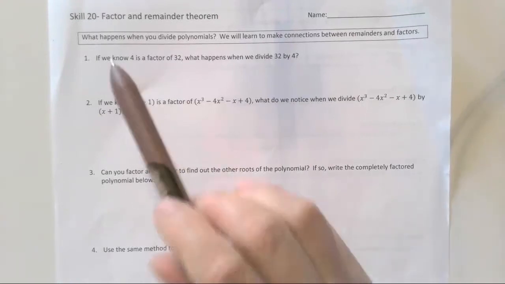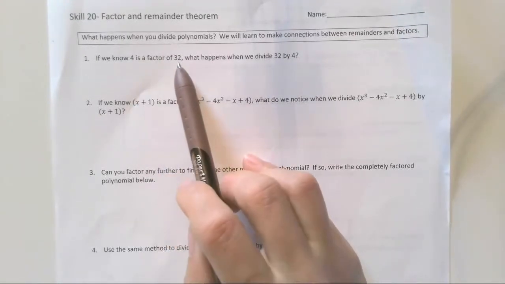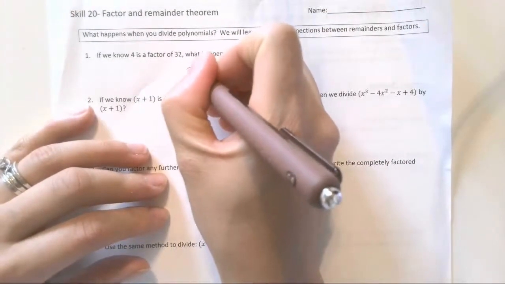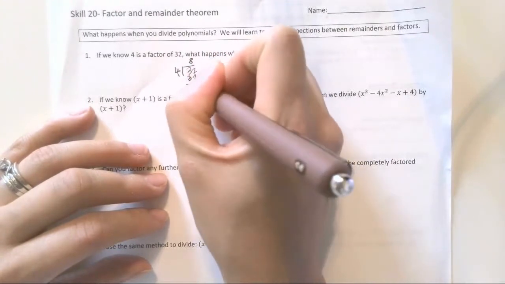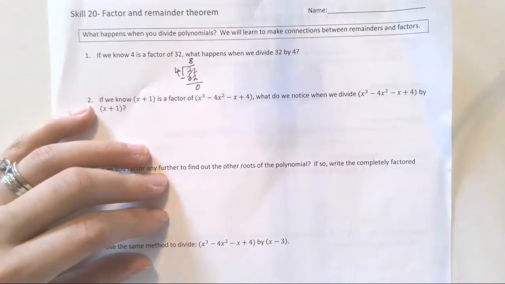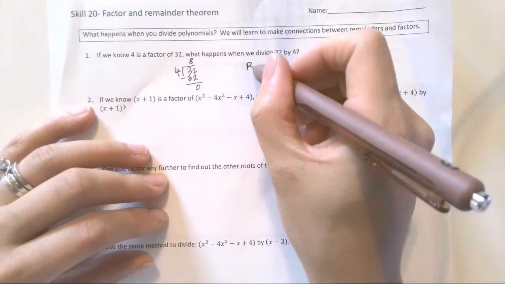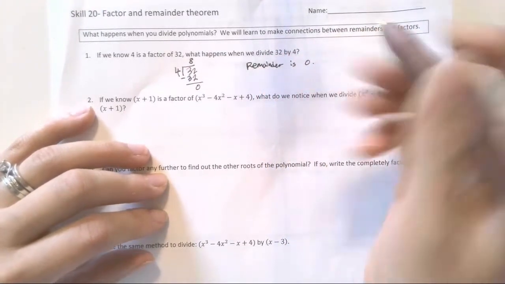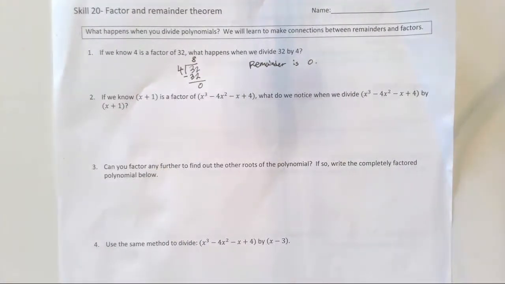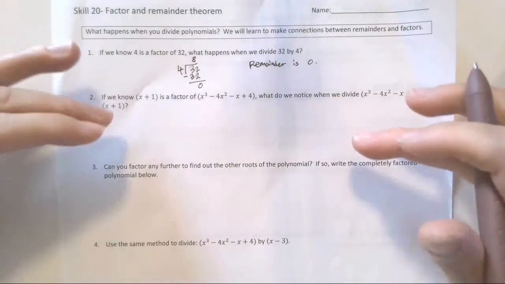So if you know that 4 is a factor of 32, what happens when you divide 32 by 4? Well, 32 by 4, 8 of them, 32. There's my remainder. So we notice that the remainder is 0. Or some of you might say it evenly divides, meaning there's no remainder. Okay? So let's translate that into polynomial.